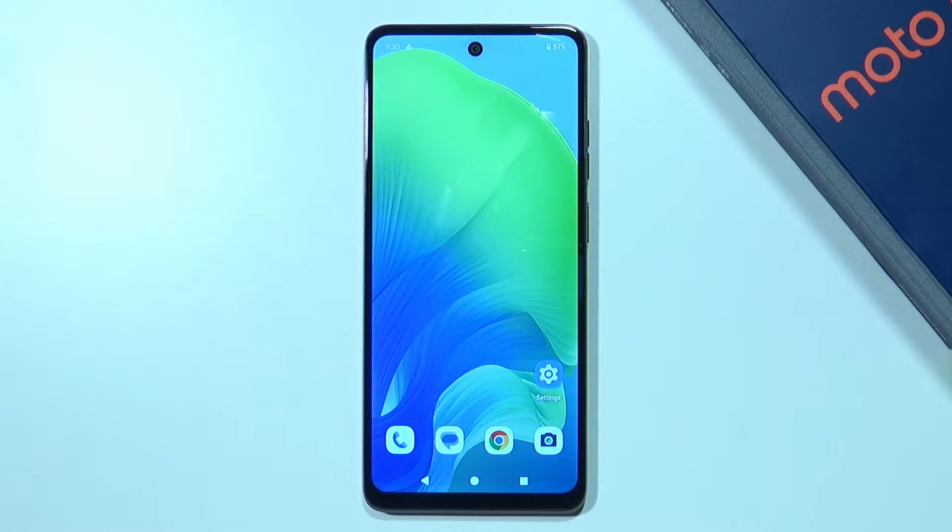Hello, in this video I'm going to show you what you can do in order to fix mobile network issues on Motorola Moto G04 and G04s. So if you have troubles with mobile network, here's what you can do.